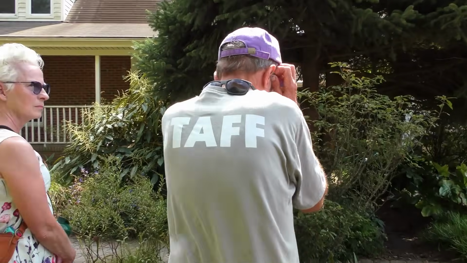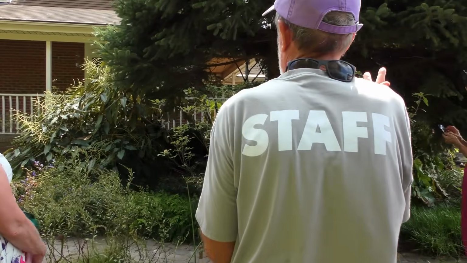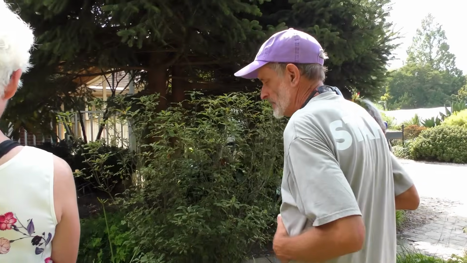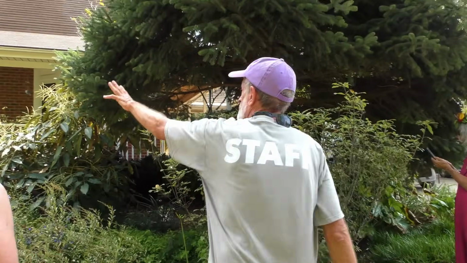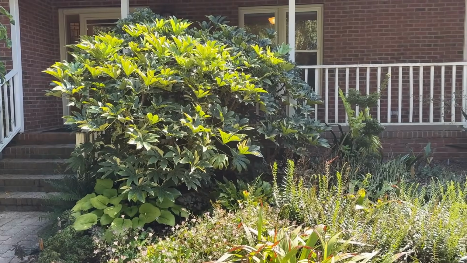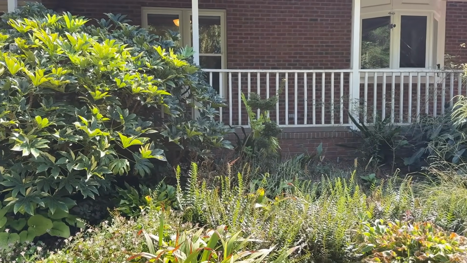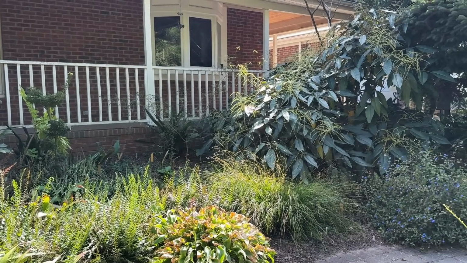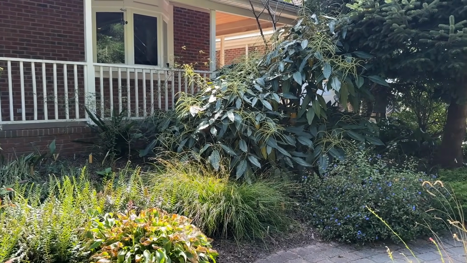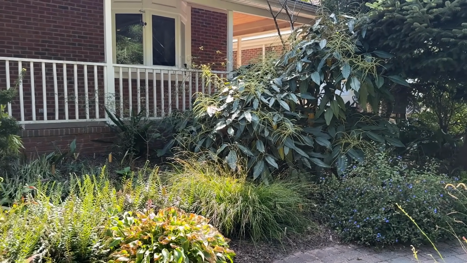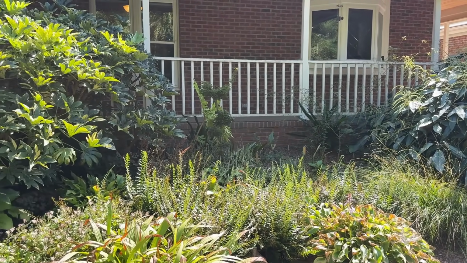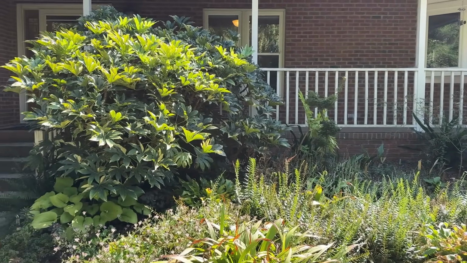Now, you're using the term balance, if you mean like from a design standpoint. Well, in this corner we have a big bold fatsia, the Japanese aralia. On that side we have Schefflera. They're cousins, but different genera. They're different plants, but because they're sort of the same size and same texture, they're balancing each other.